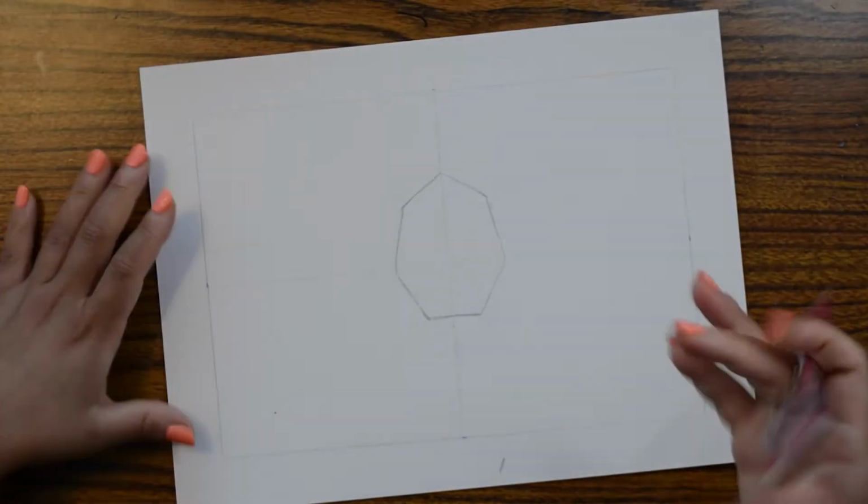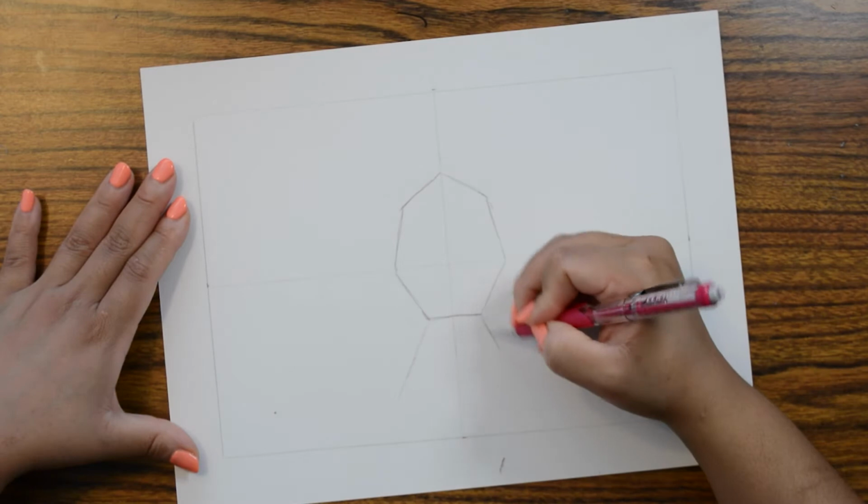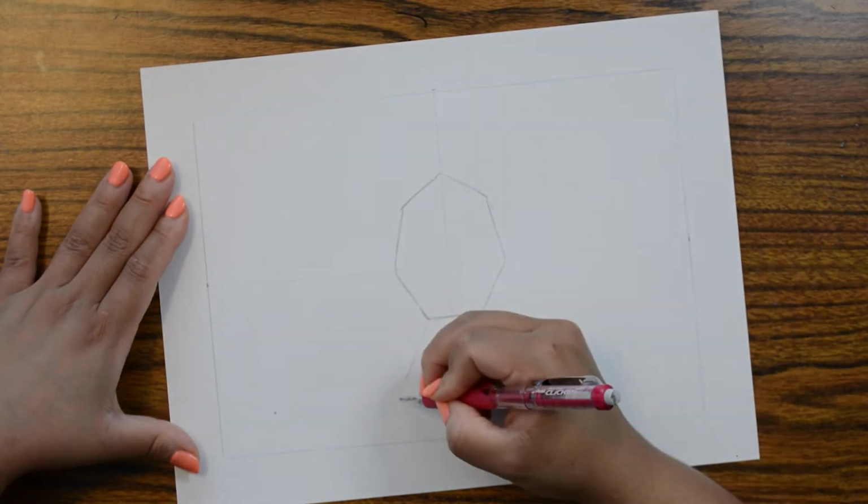Now we have our body, it's time for the tail. You wanna leave some room for the feathers, and you can see how they are symmetrical.